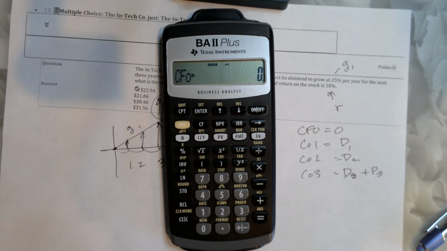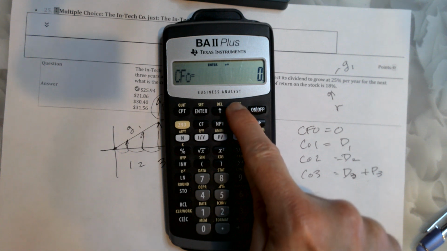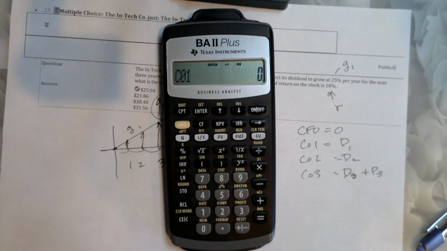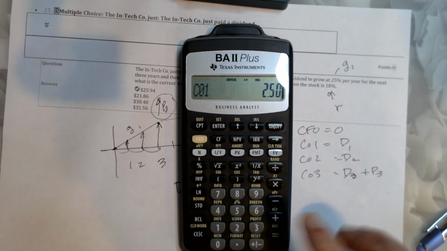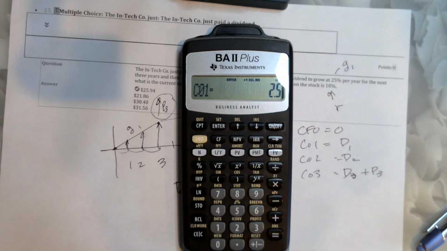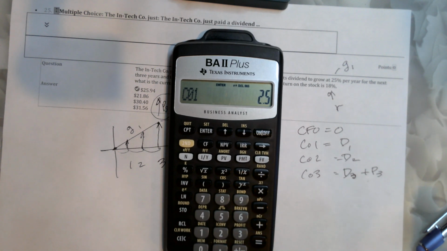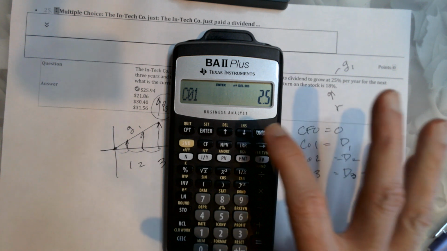Now C0, we do not receive D0, so we're going to arrow down. And we said that our D1 is $2.50, so we're going to say 2.50, enter. And we're going to do something else. We're going to say store 1. By the way, I've got to do both those. And the other thing you need to know is enter and equal are not necessarily the same thing. So when I say enter, make sure you're actually using the enter key.